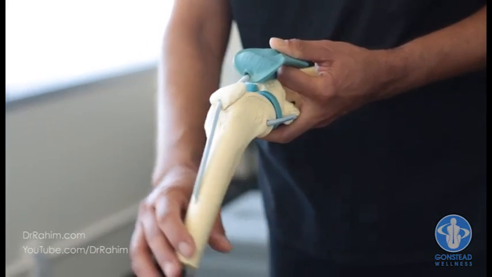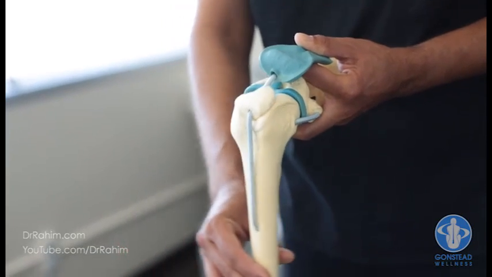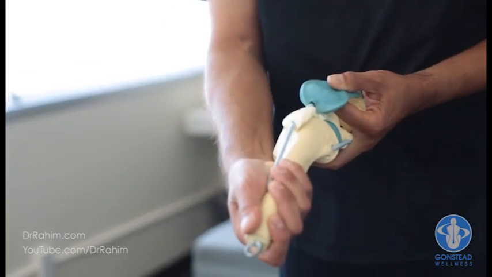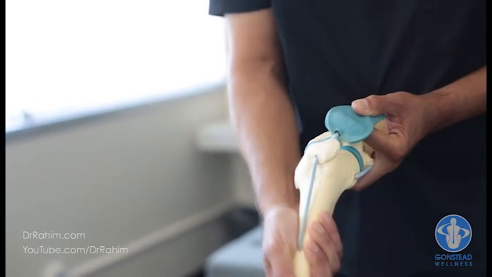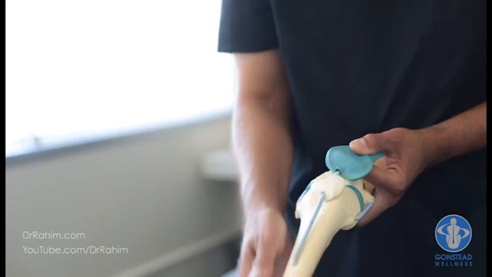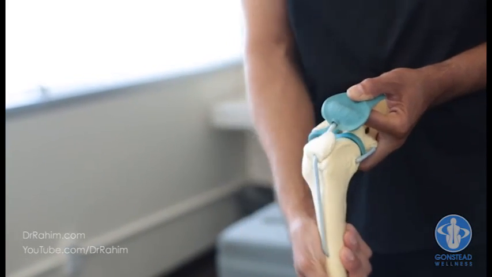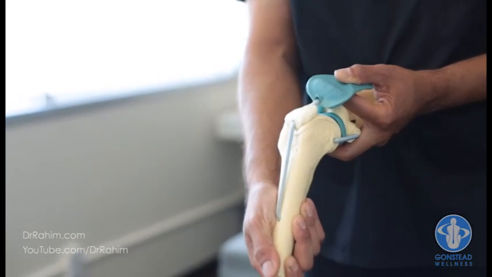So optimal alignment, it's doing this. If there is misalignment of either bone, then we don't have efficient movement of those tendons or cables, and then we can actually see what's going on here with the patella. It's going to start to wear unevenly, leading to things like chondromalacia patella or early degeneration.